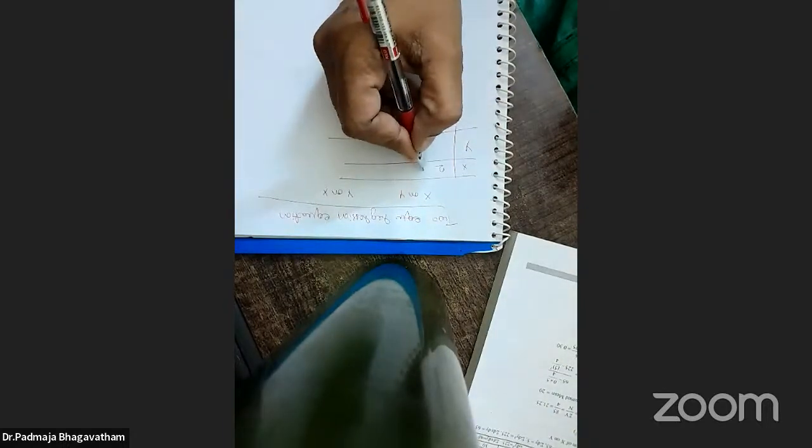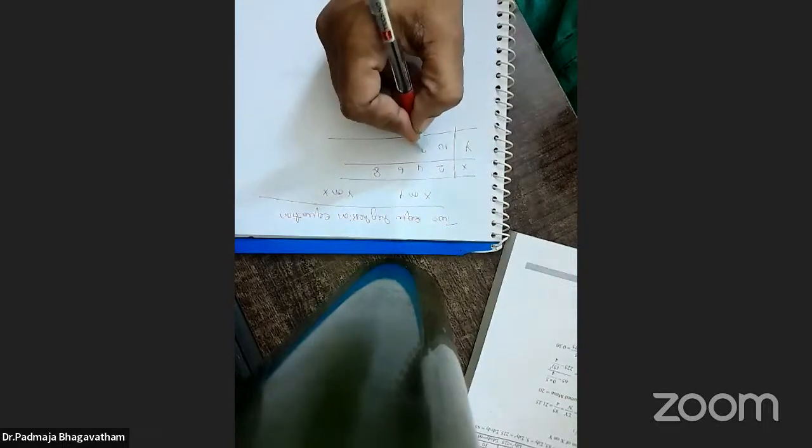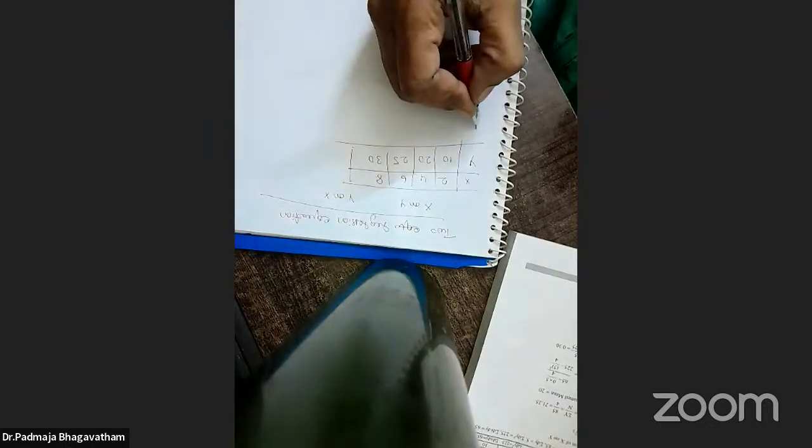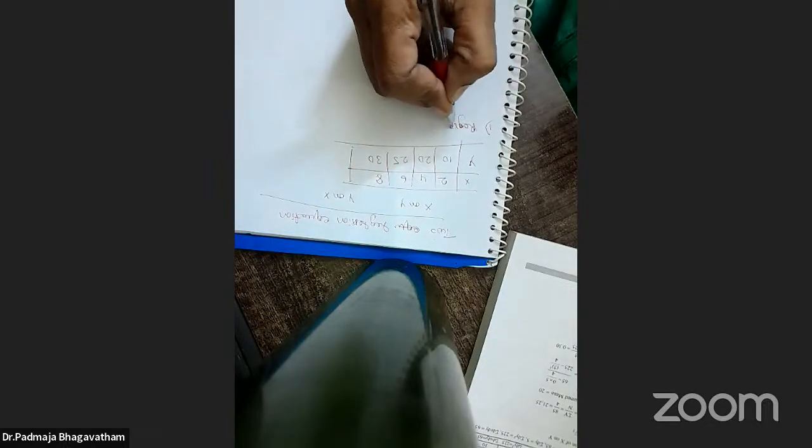In x, we have 2, 4, 6, 8. In y, it is 10, 20, 25 and 30. This is our question. Here you have to find out the two regression equations. So here first I am writing the regression equation. First one, the regression equation x on y.